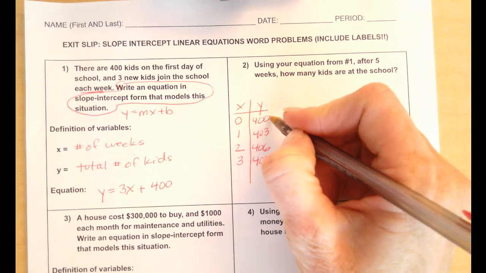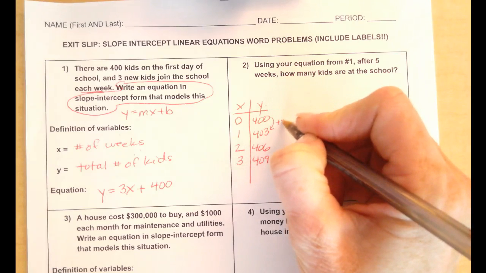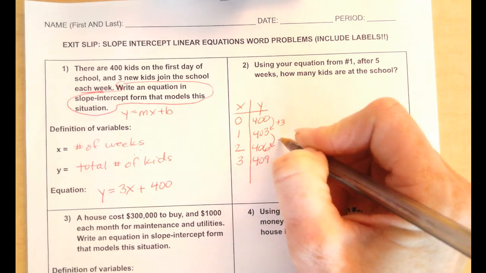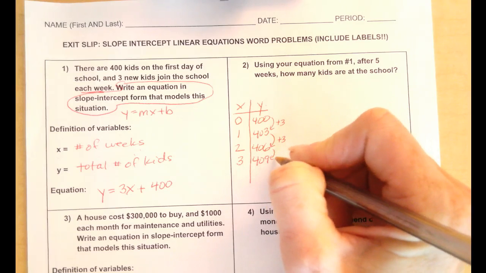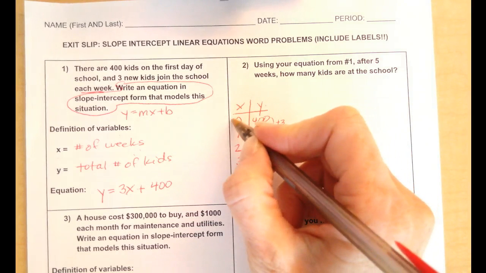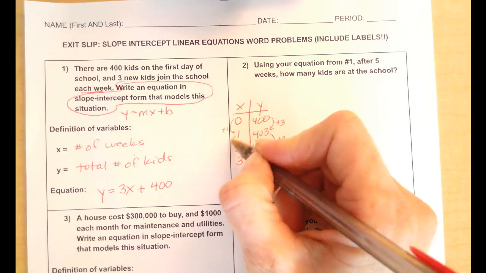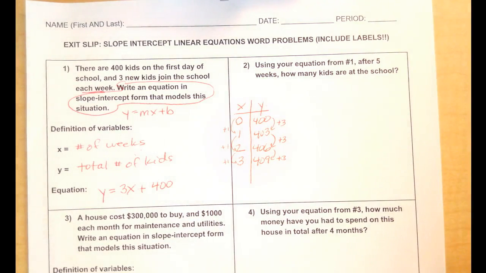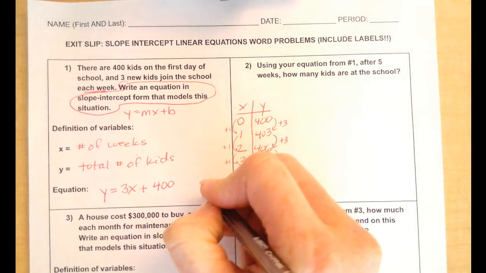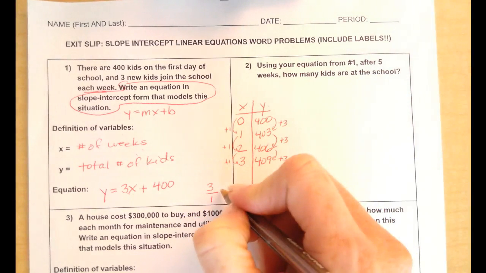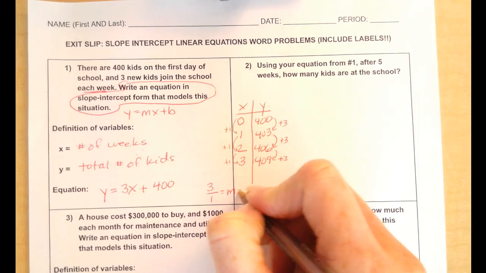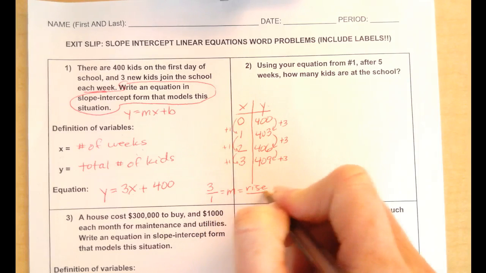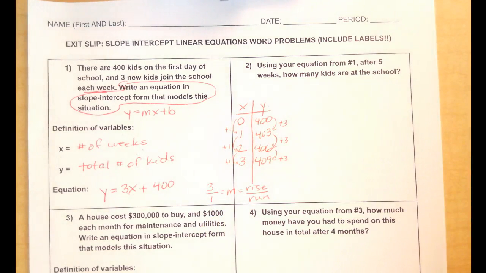And you see each time the change is 3 new kids every 1 week, right? That's my slope. If I were graphing this, that would be my rise over run. Okay, that's my rate of change. 3 new kids every week.